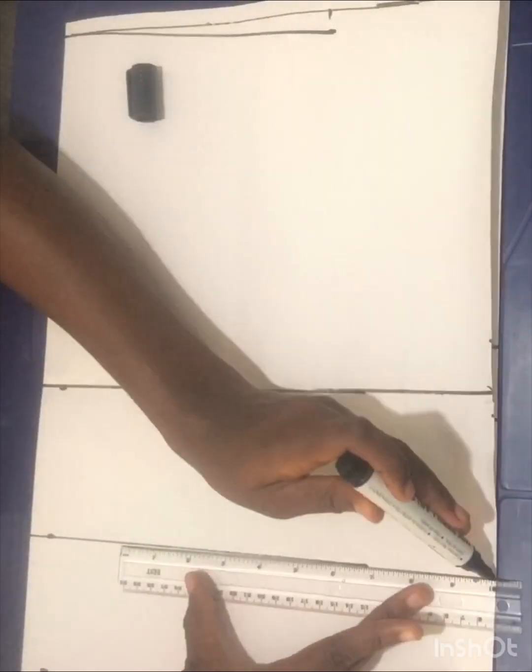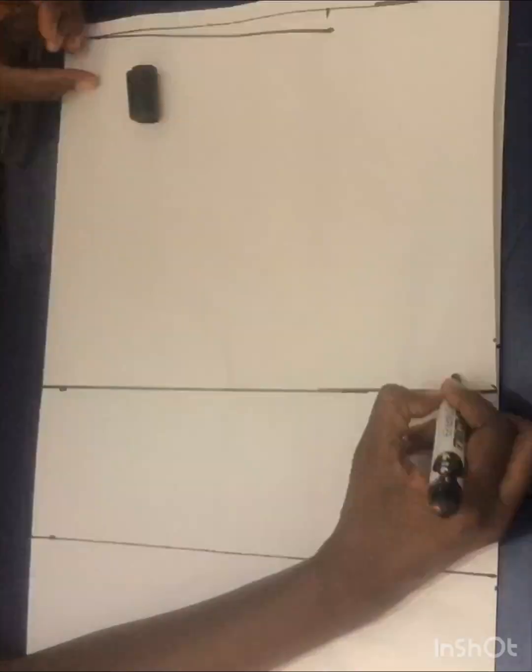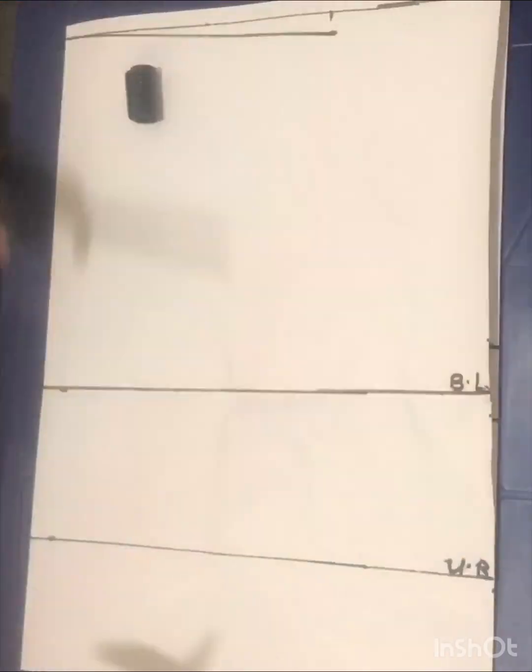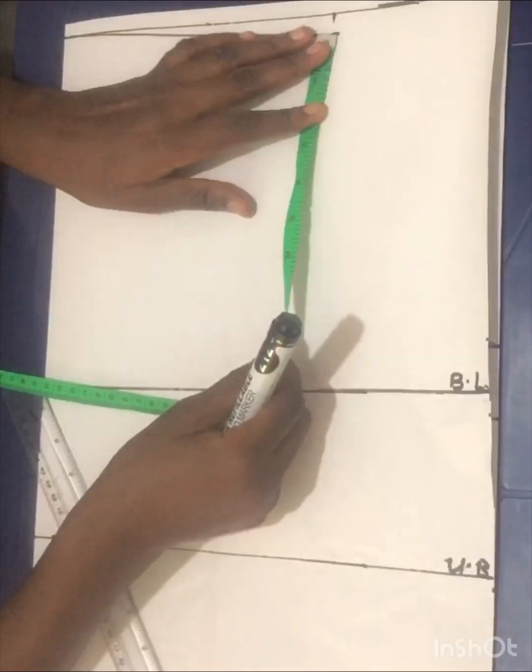Now I'm going to rule a straight line across them. And then label the lines. Just as you can see, I'm going to label the 3 lines. I have my bust point, my under bust, and my waistline. My bust point or my bust line.